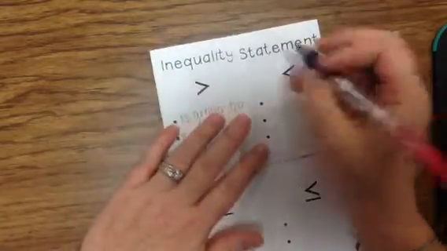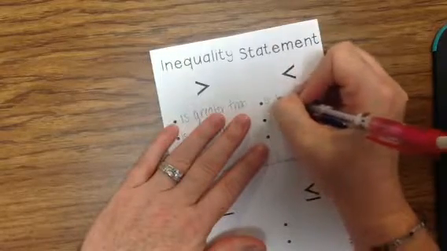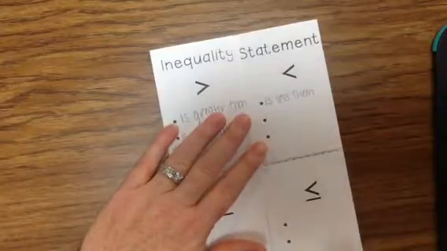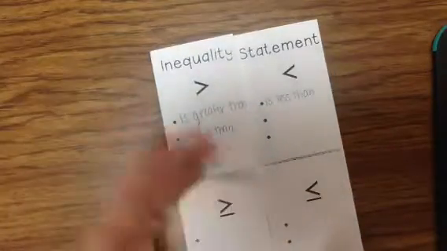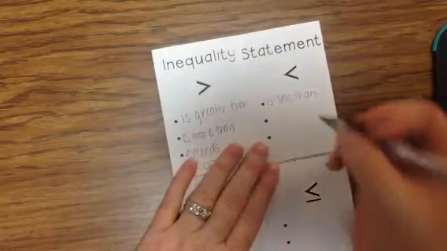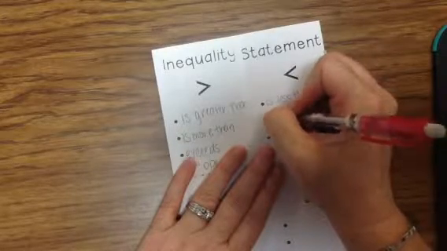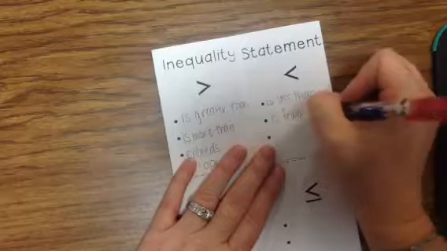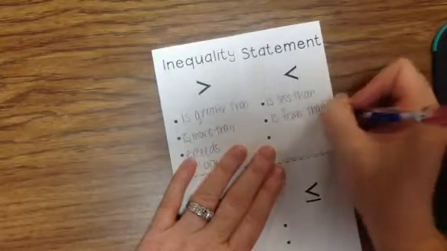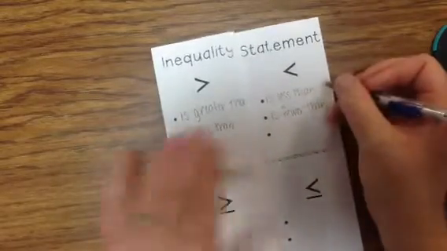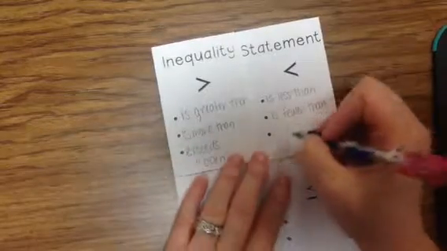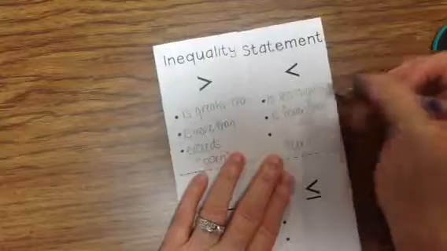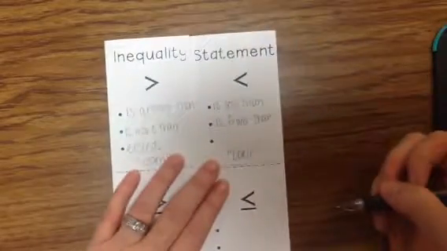This is the less than sign, so our first word is going to be is less than. Like x is less than 2, that could be is fewer than, and there's not any others that I come to right off the top of my head, so we're just going to stick with these two for right now. If we think of any more, we can put them in there, but it is also going to be an open dot.